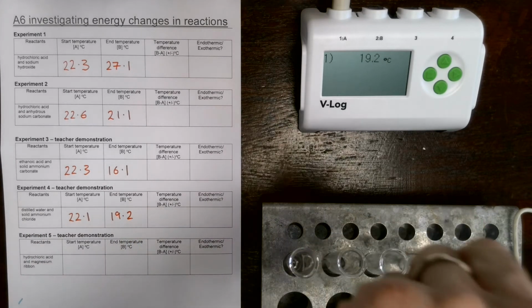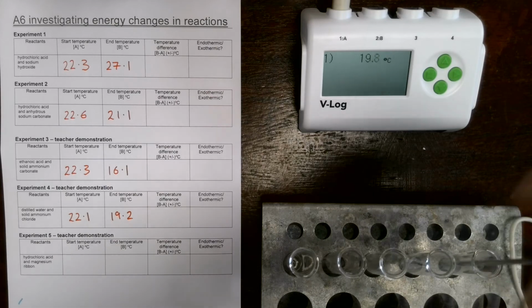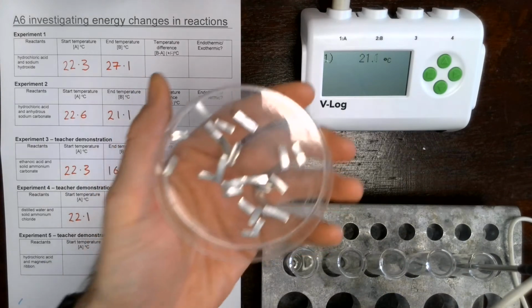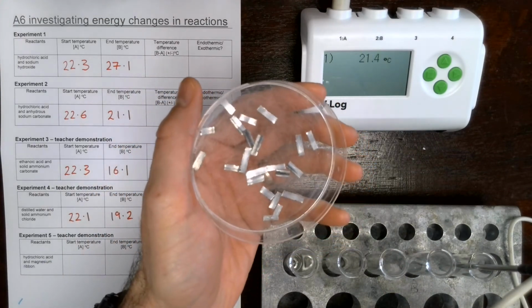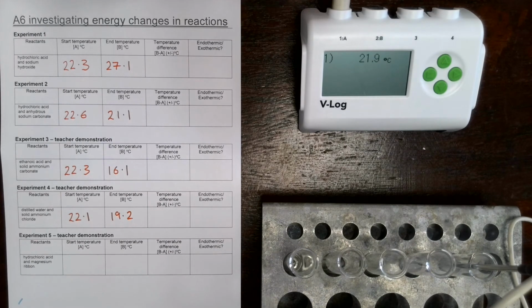Okay, final reaction now. This time again, we've taken some hydrochloric acid, but we're going to be reacting it with some magnesium ribbon. Let's place it in the wrong one there. So we've got some pieces of magnesium ribbon. These are just little pieces of magnesium being cut up into strips. We're going to take a few of these and place them into our hydrochloric acid.